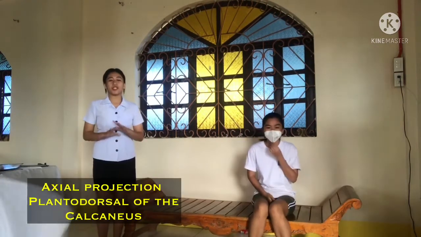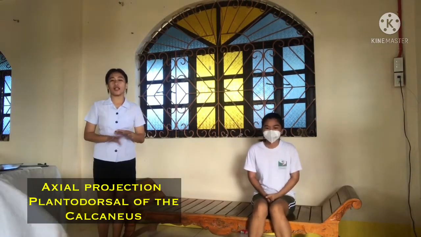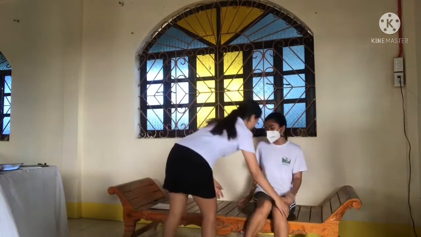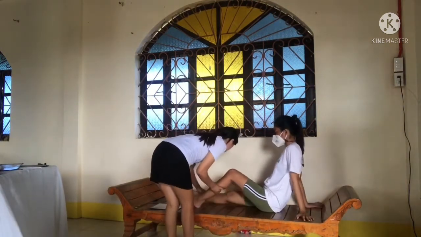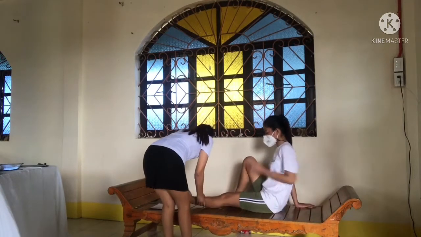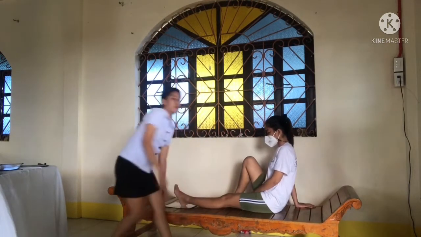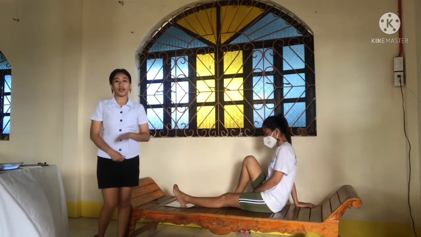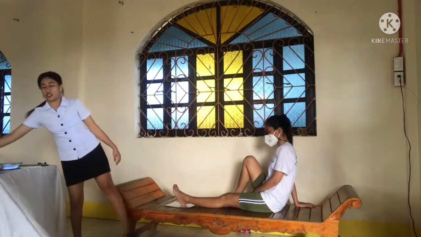Next is the axial projection plantodorsal of the calcaneus. So, the IR used must be 8 by 10 inches. So, place the patient in seated position with the legs fully extended. So, place the IR under the patient's ankle, center to the midline of the ankle. Have the patient grasp the gauze to hold the ankle in the right angle dorsiflexion.